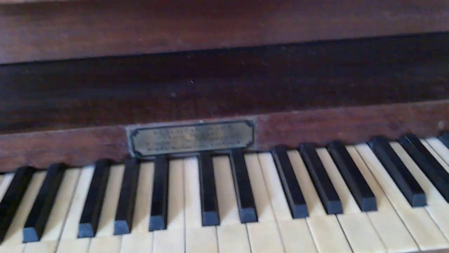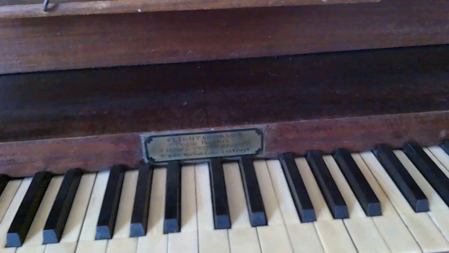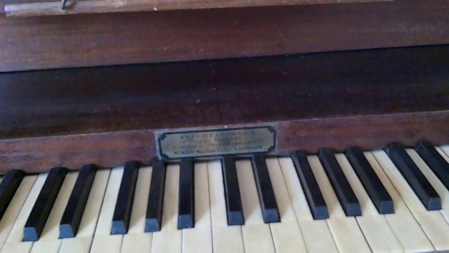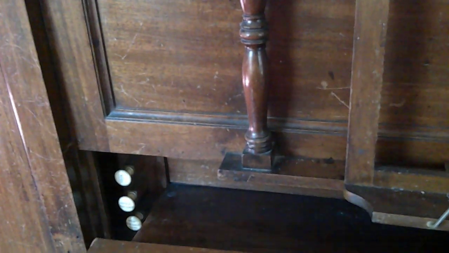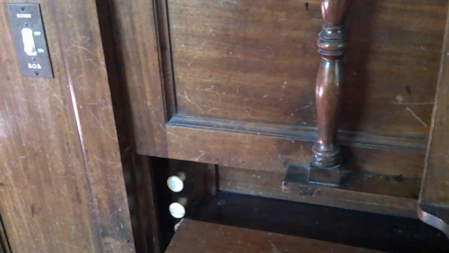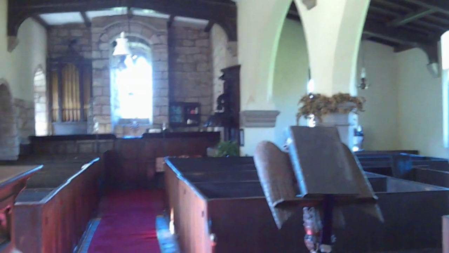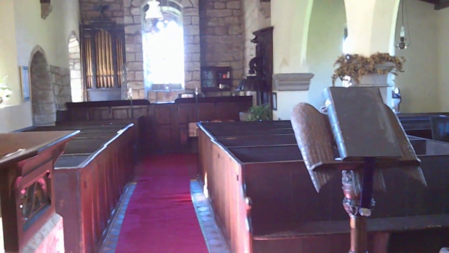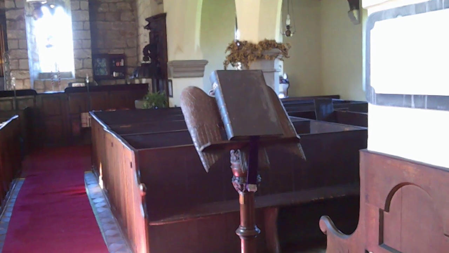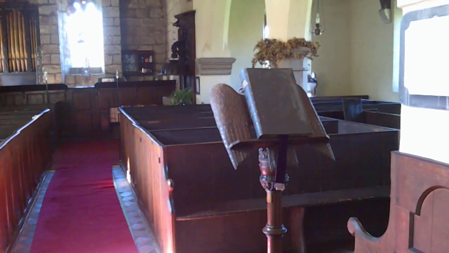It's Flight and Robson Organ Builders to HRH, the Prince Regent, number 101 St Martin's Lane, London. So that gives us a ballpark date. It's a Regency organ. Unusual, because Regency is that period during which the future King George IV rules on behalf of his father, George III, during that famous madness of King George III at the end of George III's life. So it's a Regency organ.